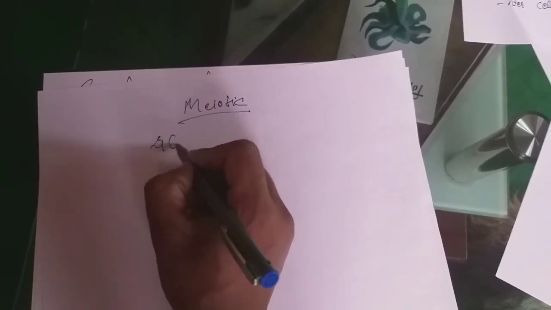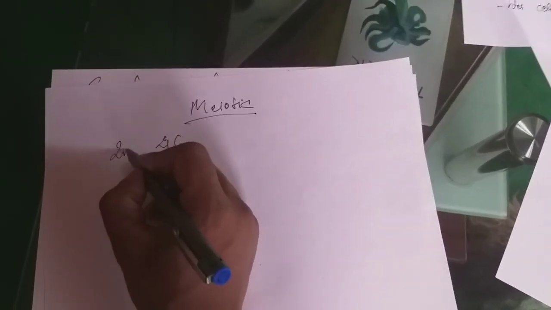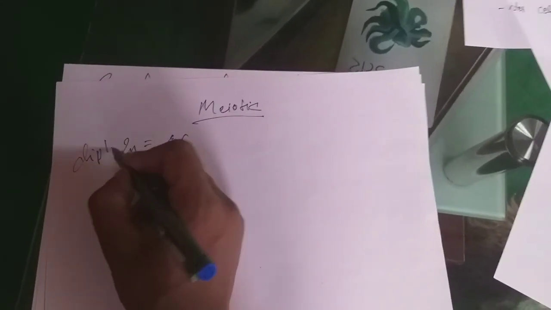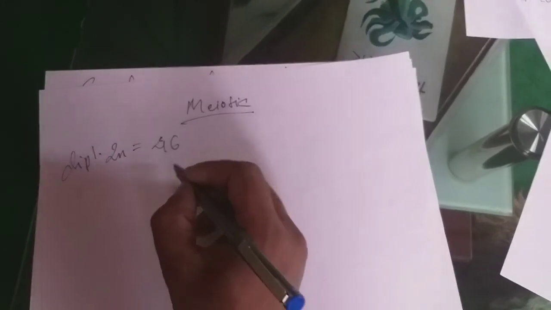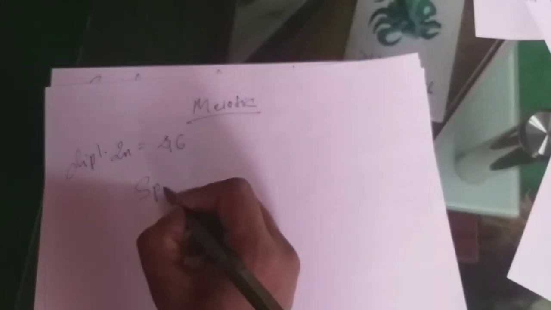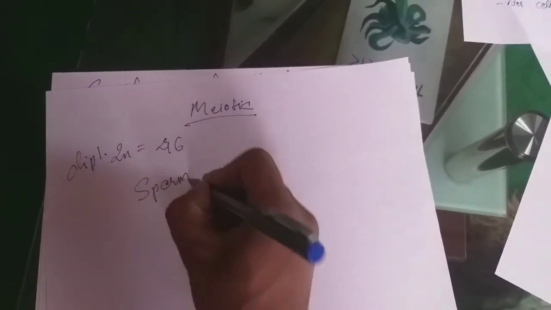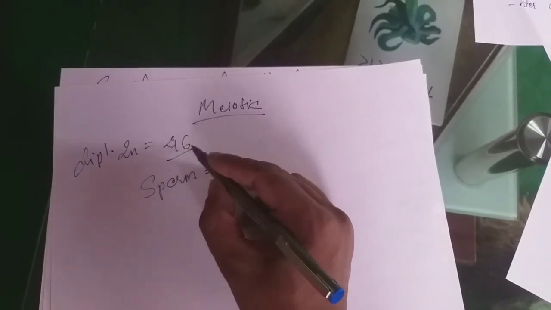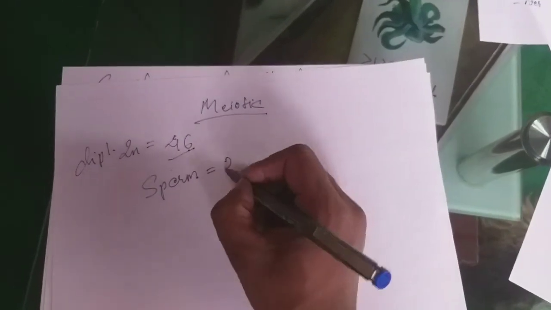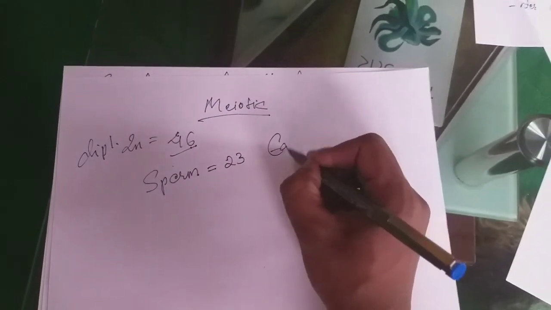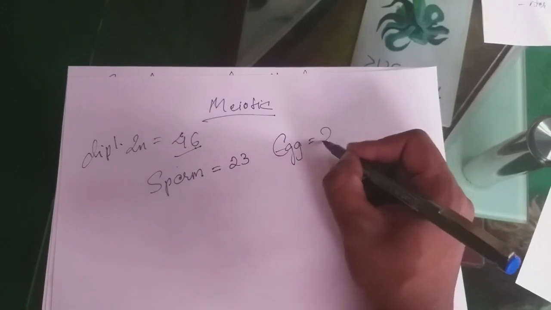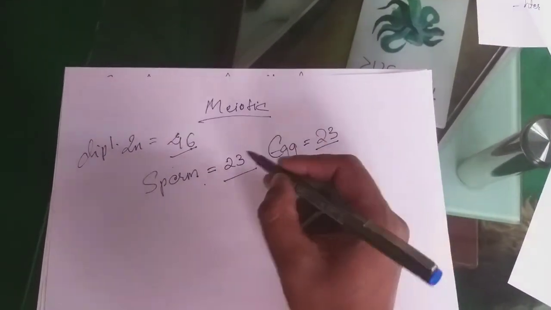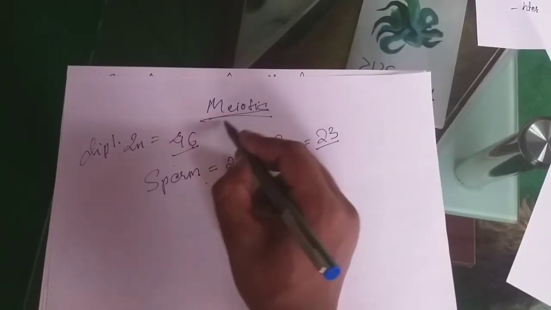So that means the 2n number of chromosomes, the diploid number of chromosomes in human, is 46. When the reproductive cell, that is the egg, is formed, it contains only half the number of chromosomes, so 46 divided by 2 is 23, and the egg will also contain 23 chromosomes. Why? Because they go through the process of meiotic cell division.